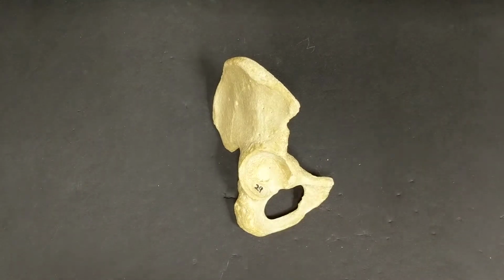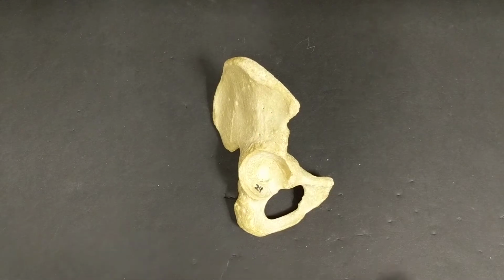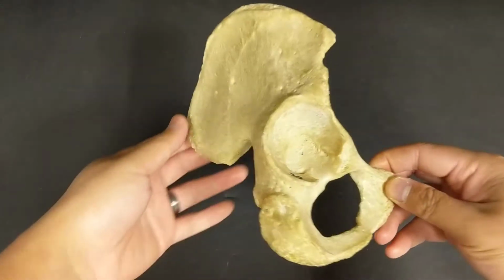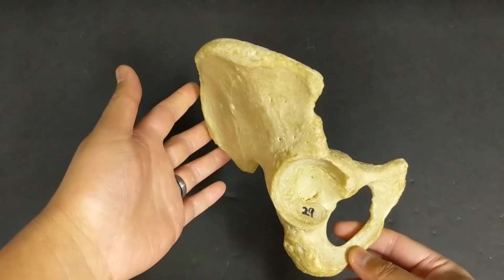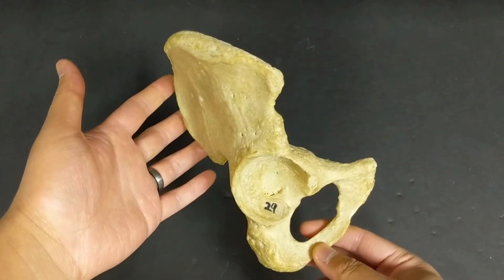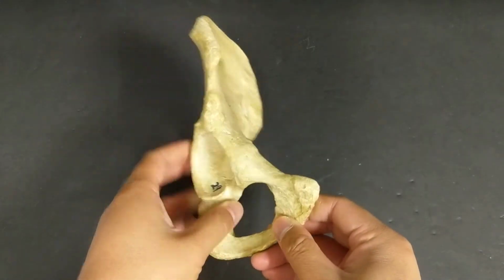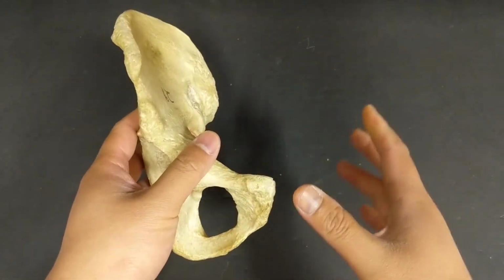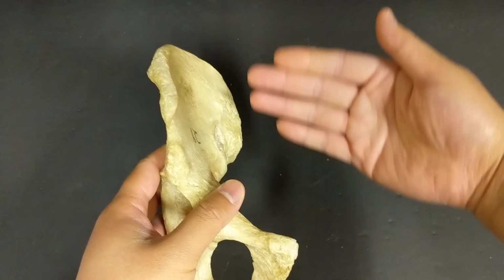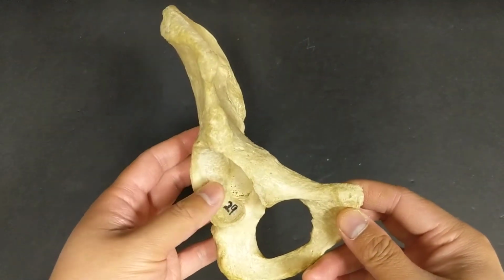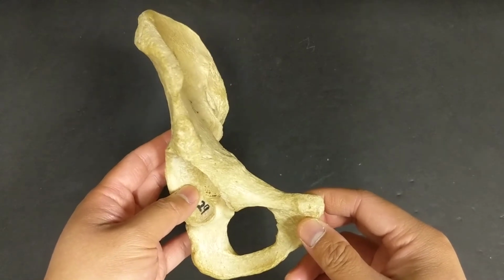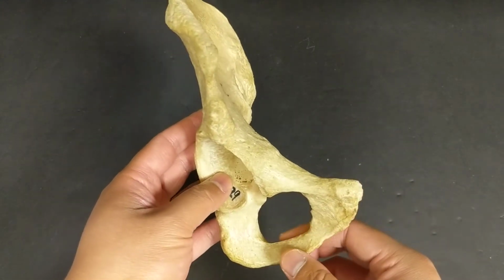Today we're going to be taking a look at the coxal bone. So to start off with, here's a coxal bone, but where do you find the coxal bone? The coxal bone is part of your pelvis, along with another coxal bone, as in you have your right side as well as your left side. And then in the posteriormost region you have the sacrum, as well as the coccyx, your tailbone. So those four bones make up your pelvis or your hip region.